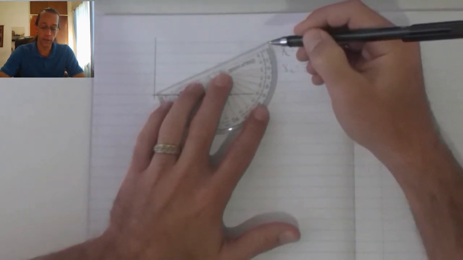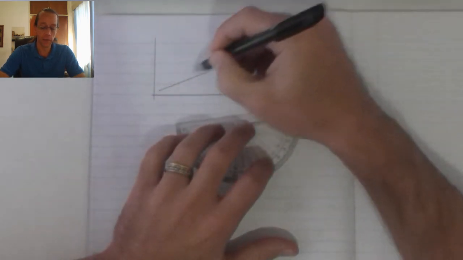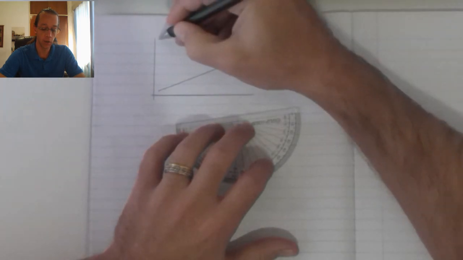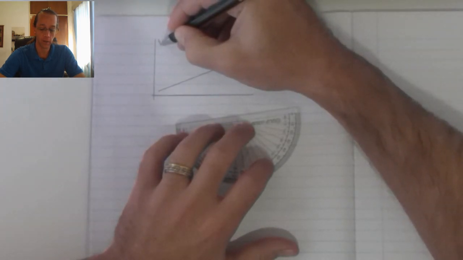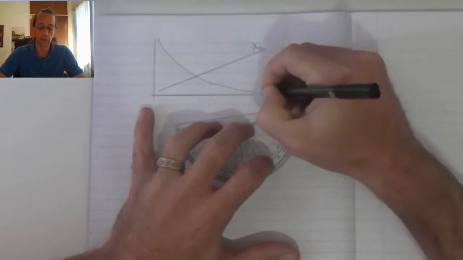My inductor will generate a linear increase over a range of frequencies. My capacitor, on the other hand, will cause a non-linear decrease.